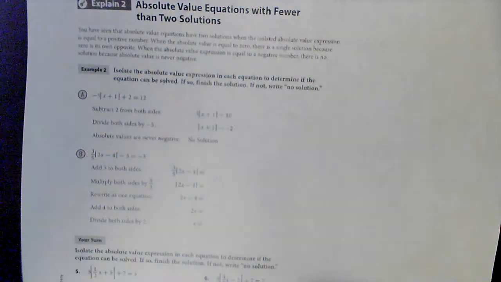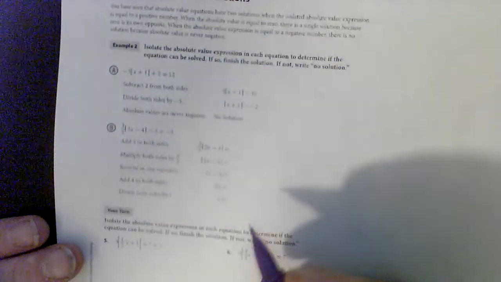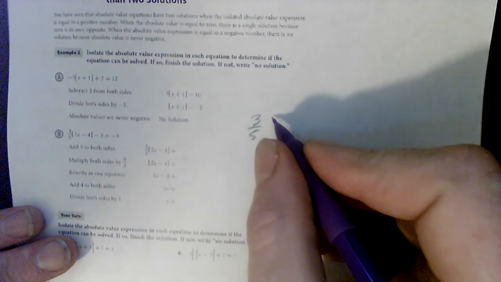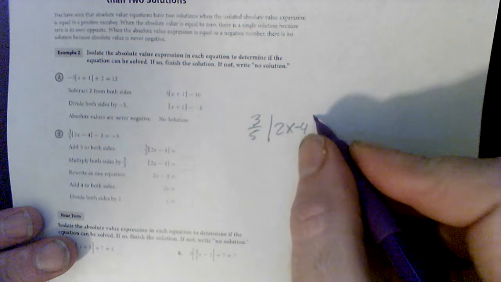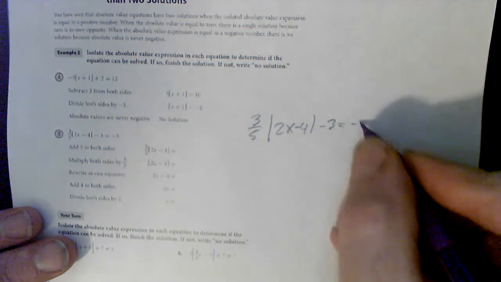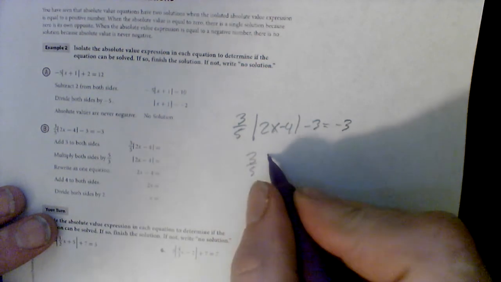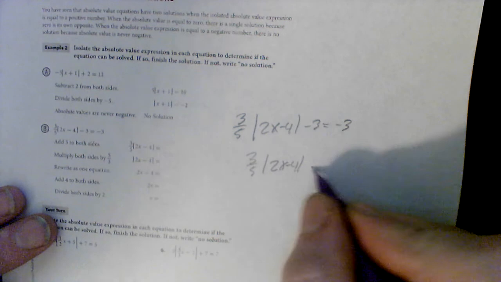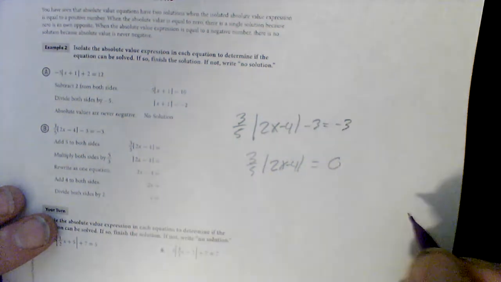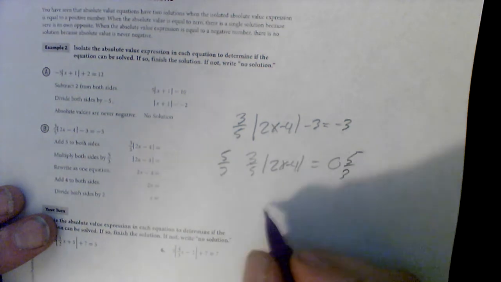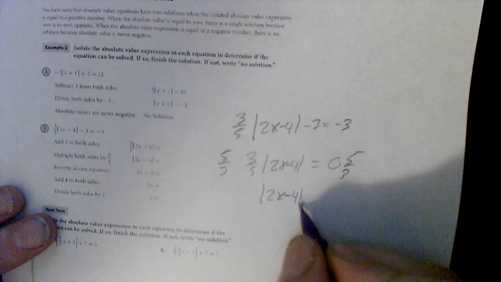We're here. Alright. So there are situations where absolute values don't have any answers. And you'll like this one, right? So here I go. Let's solve this guy right here. I'm going to write it out here. 3/5 times |2x minus 4| minus 3 equals negative 3. If I add 3, I get 3/5 times |2x minus 4| equals 0. And I'm just doing it out here instead of these spots over here. Multiply by 5/3. It allows me to show more steps because I got more room. This gives me the absolute value of 2x minus 4 equals 0.